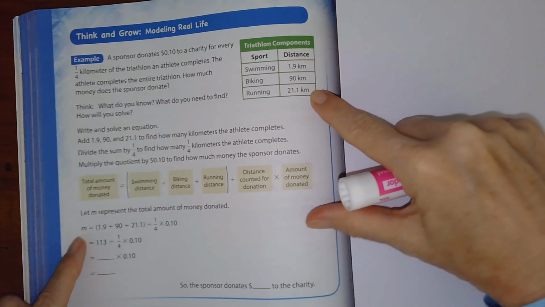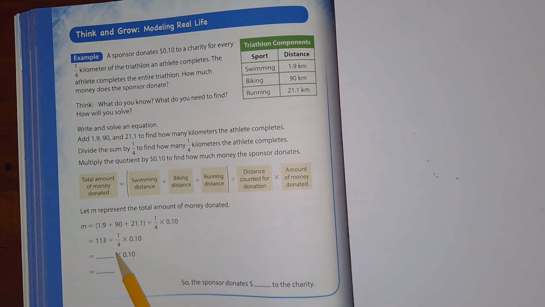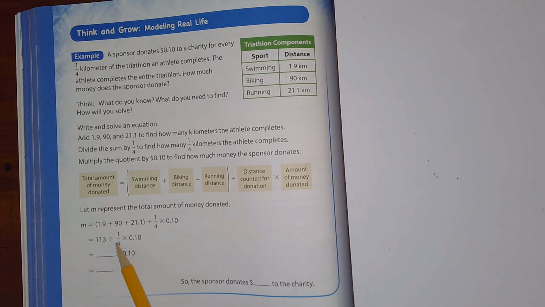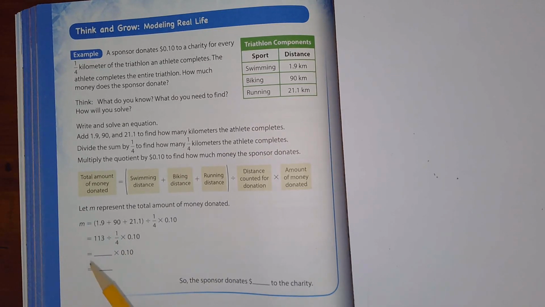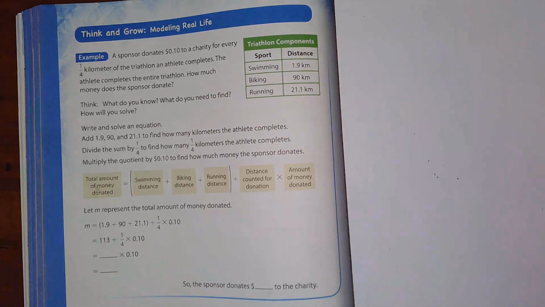All right, so we have added, well, they added for you. They added your numbers right here, and they came up with 113. And then they divided it by a quarter of a kilometer to see how many quarter kilometers are going to be in this 113. And then with that answer, you're going to multiply by 10 cents or 0.10. And remember, with order of operations, you can do this in any order from left to right because these are on equal footing. Please excuse my dear, which means they're on equal footing, and you have to go from left to right. So because they're equal, we're good. We have to start from the left. So let's look at this one together.